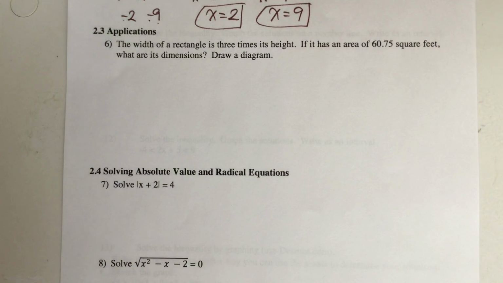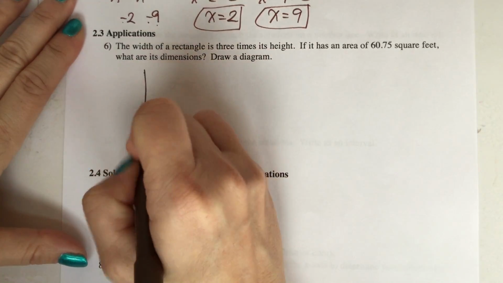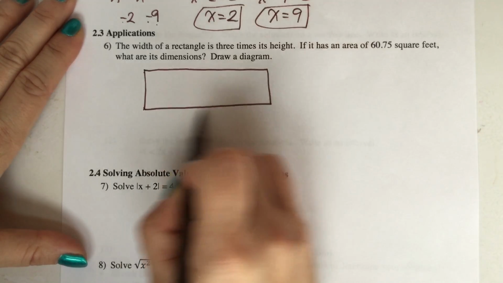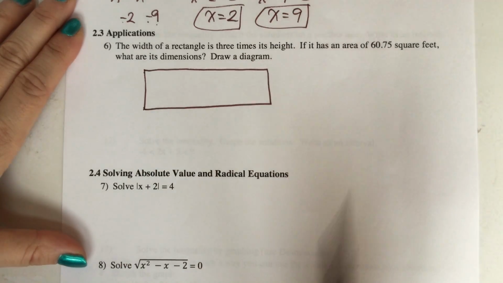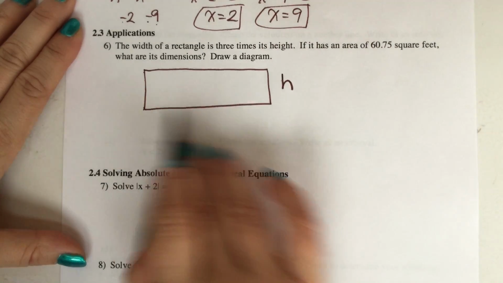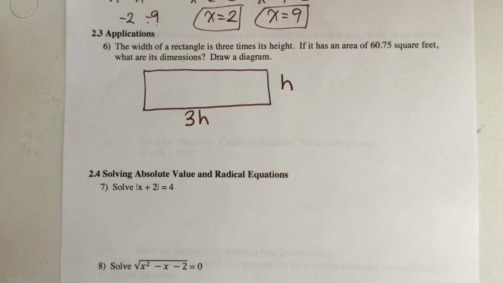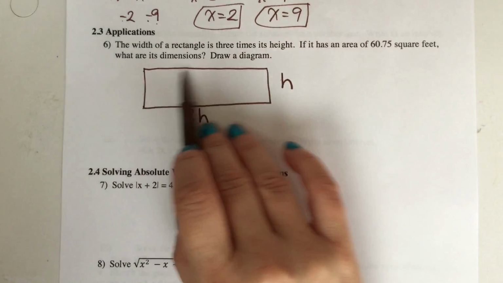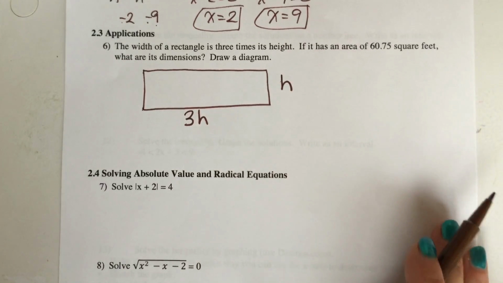The width of a rectangle is 3 times the height. So right away, I go ahead and draw it. We have a rectangle. The width is 3 times the height. Well, we don't know what the height is. So I'm going to say, okay, the height is h. The width is 3 times that. So there's our diagram.